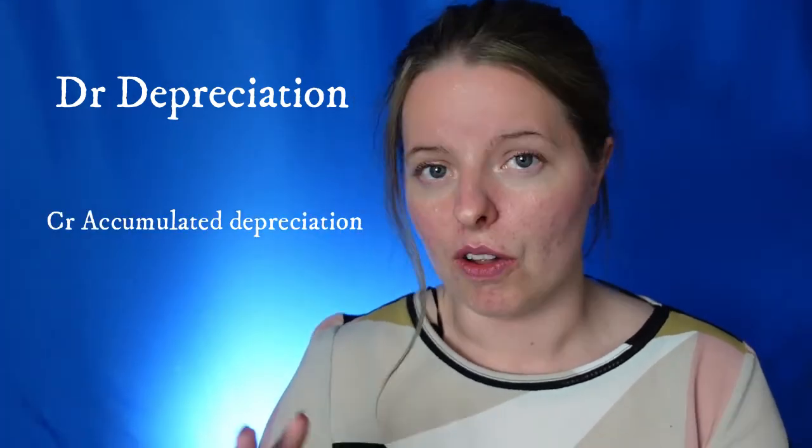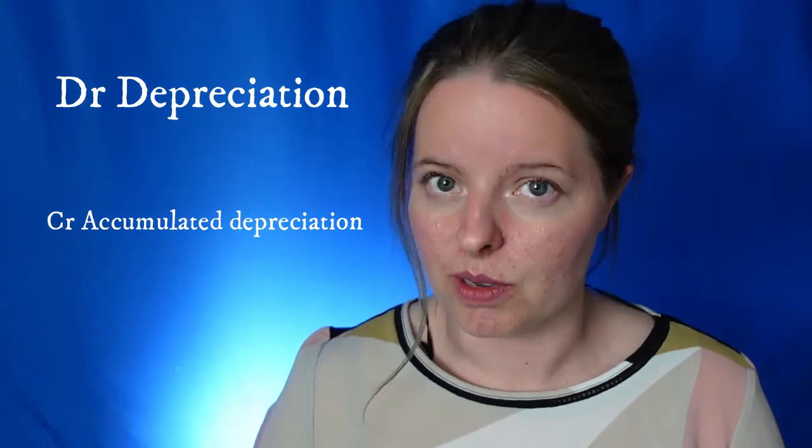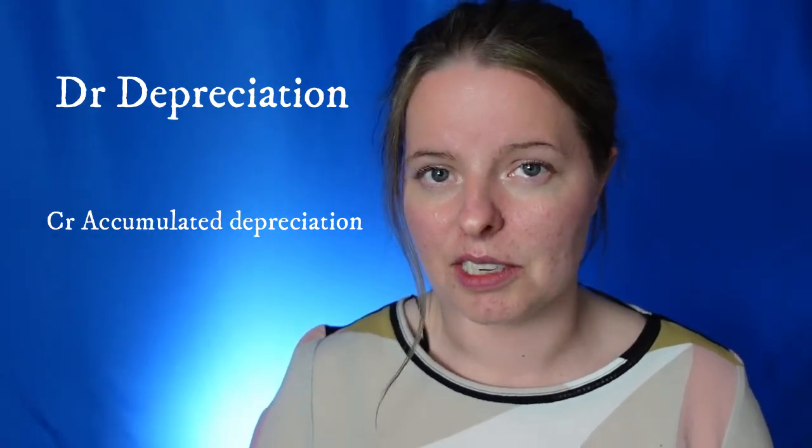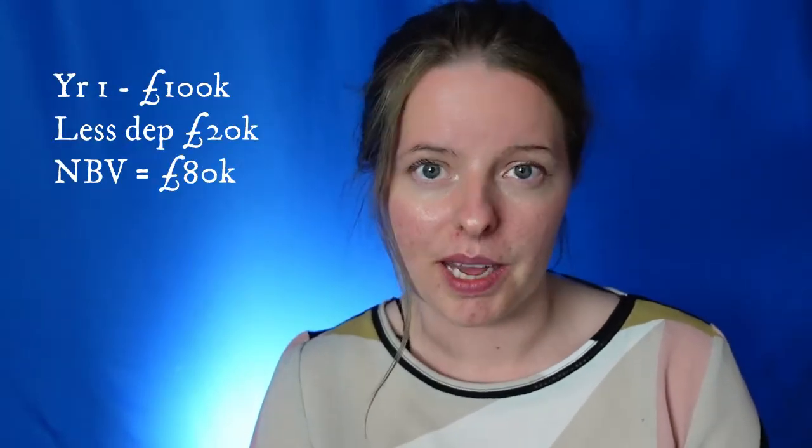Now in terms of the actual accounting entries for that depreciation, it's really simple. We're just going to debit depreciation in the statement of profit and loss, otherwise known as the income statement, and we're going to credit accumulated depreciation on the balance sheet or statement of financial position. The reason why we're doing that is because we're reducing the net book value of that asset that's sat on the statement of financial position. So by the end of year 1, we'll have had the £100,000 of cost less £20,000 of depreciation.